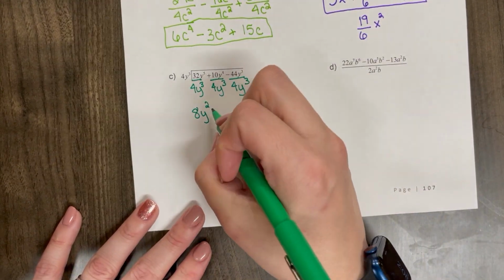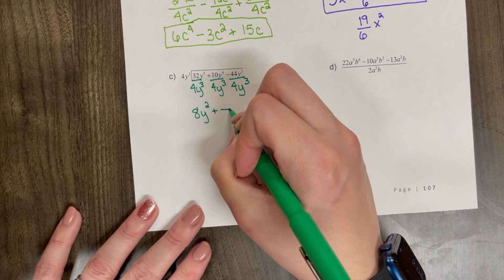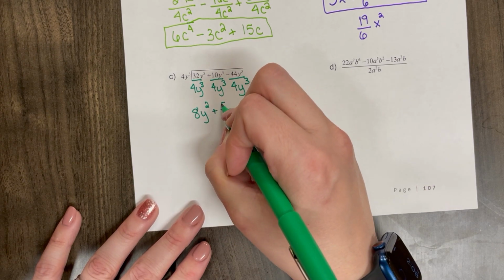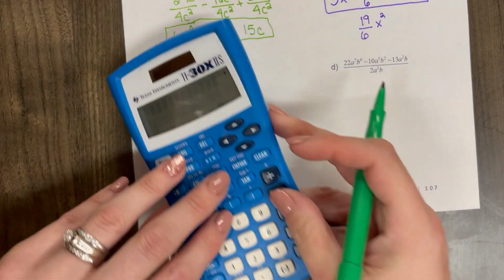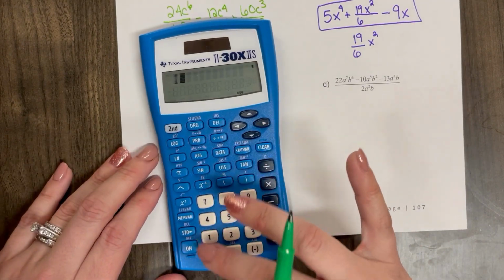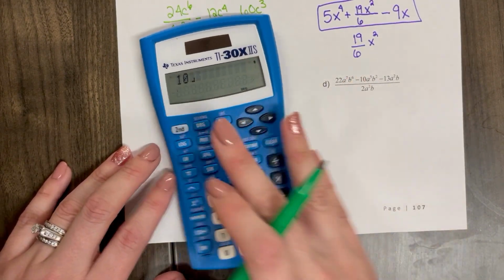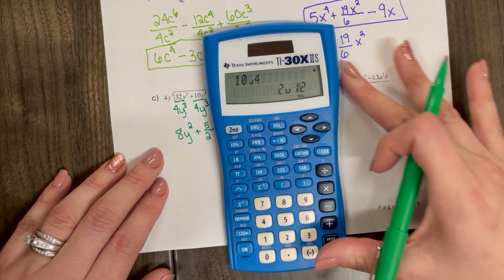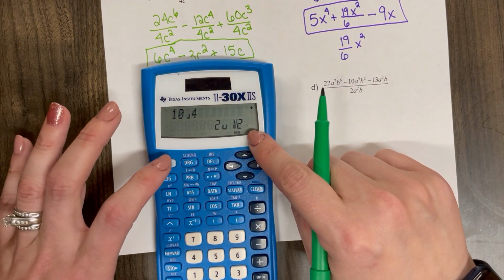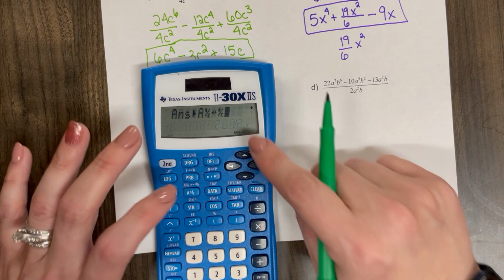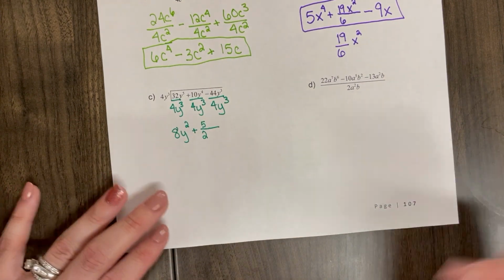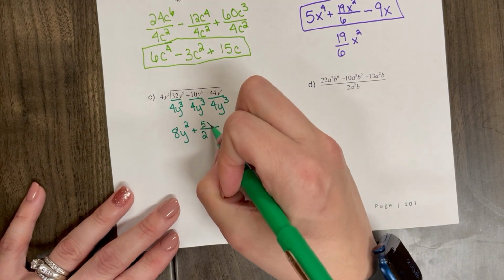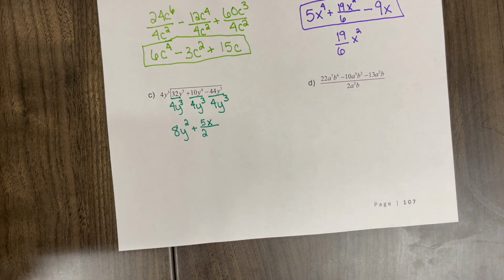10 divided by 4 is not even, but we can reduce that. 2 will go into each of those, so that becomes 5 over 2. If you need to use your calculator, you type in 10 divided by 4 and equals. This is giving it to you as a mixed number, so you'll have to hit second ABC to turn that back into the improper fraction. 4 minus 3 is positive 1, so that's going in the numerator.